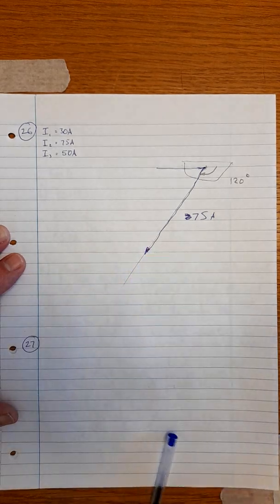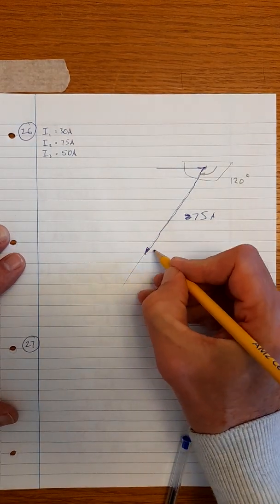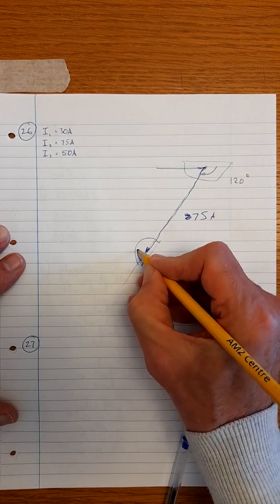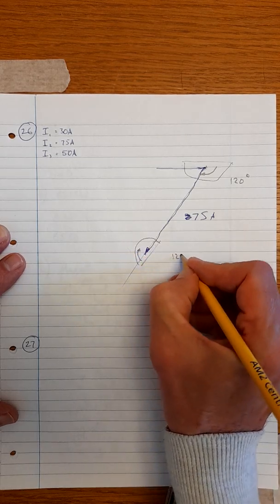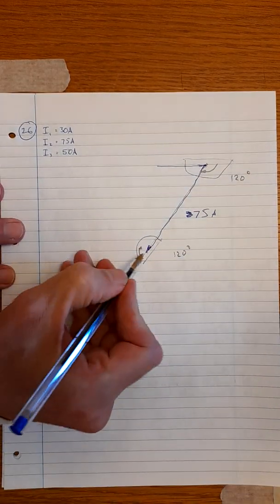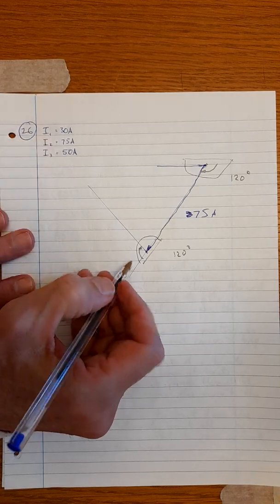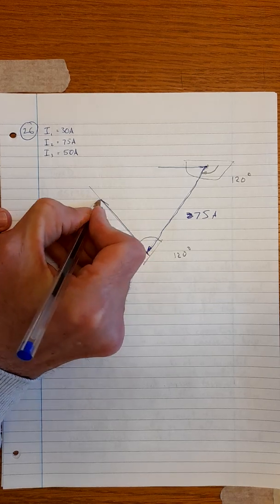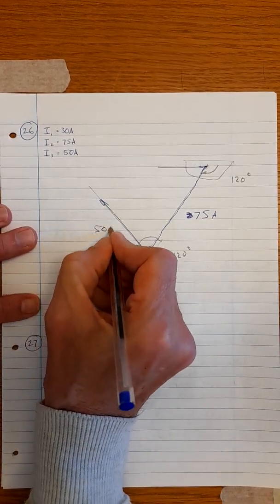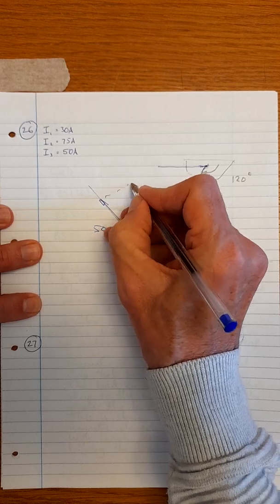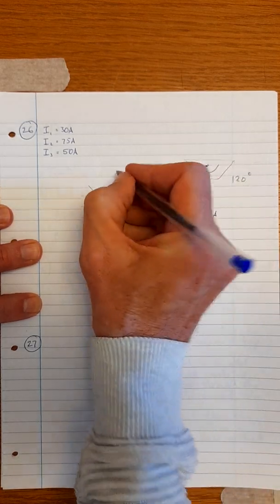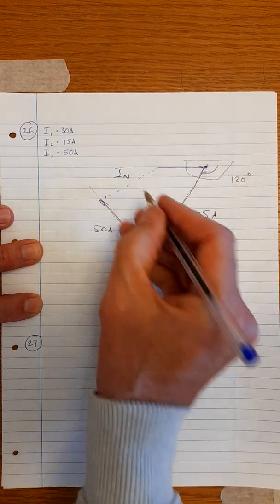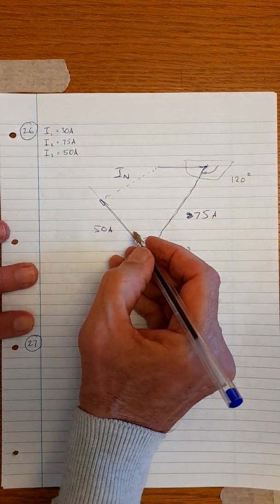And we're going to put the protractor on the end of that. Right on the end there. So the centre of your protractor is there. Measure round 120 degrees again, and we sketch your line up there. And the final one is 50. So you measure 50 up here. There it is. So that's 50 amps. And the difference from where you started to where you finish is the neutral current. Measure it with your ruler. And whatever scale you've used, you need to remember.